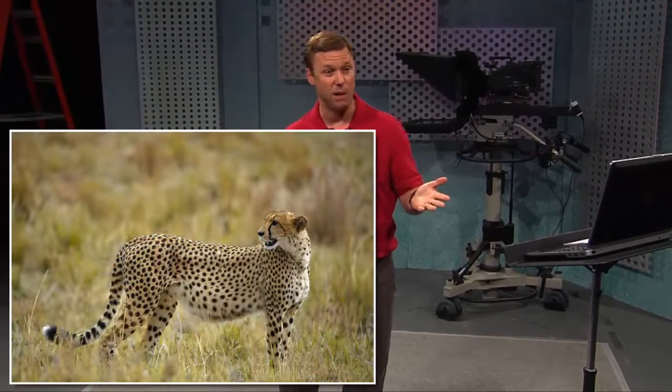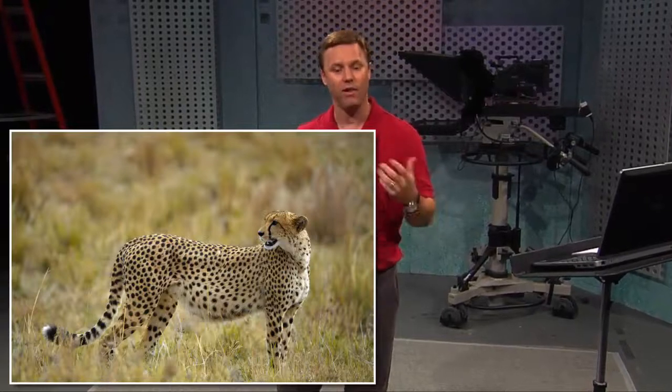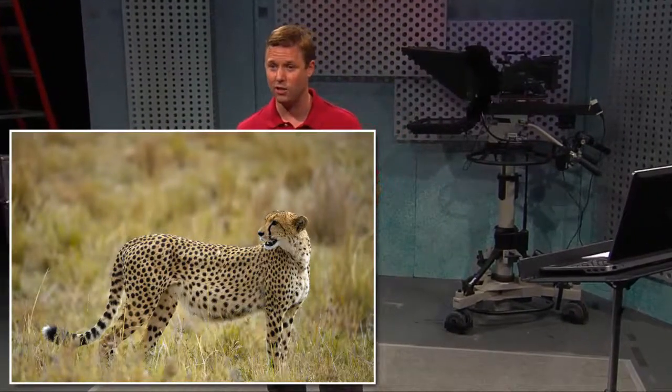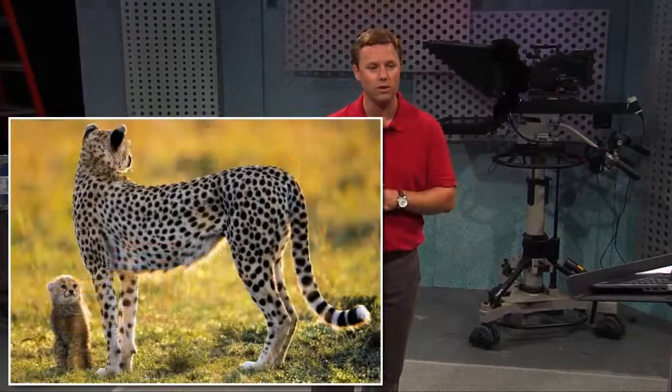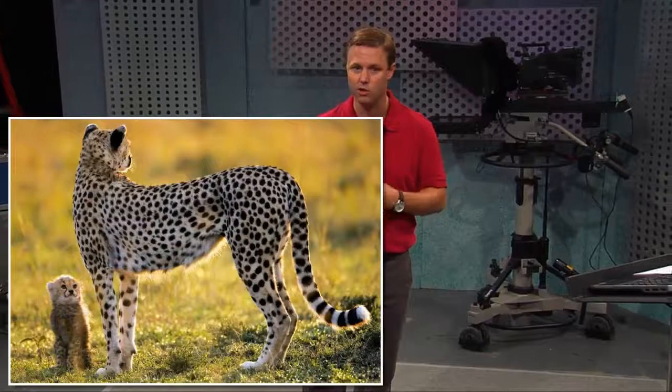So let's now consider a population of cheetah, for example. And let's say we've been dispatched to the Serengeti and we've had the opportunity to study cheetahs in the wild. And we go out and we survey a population and we estimate that there's, let's say, 270 cheetah in this system, which is a pretty good number.